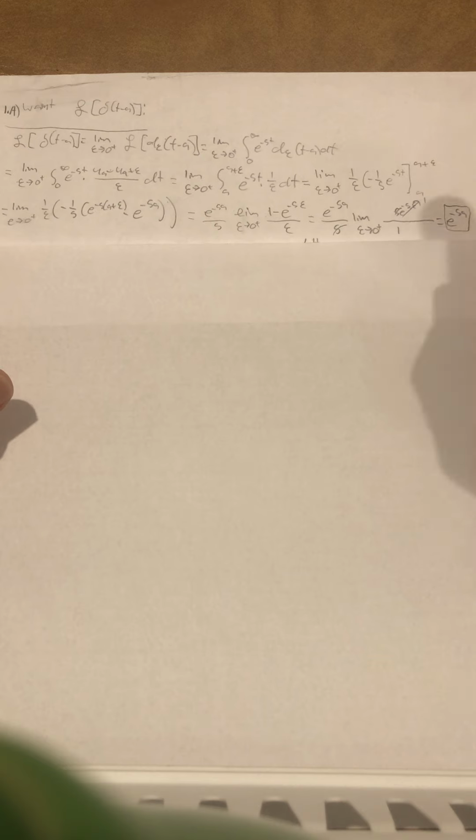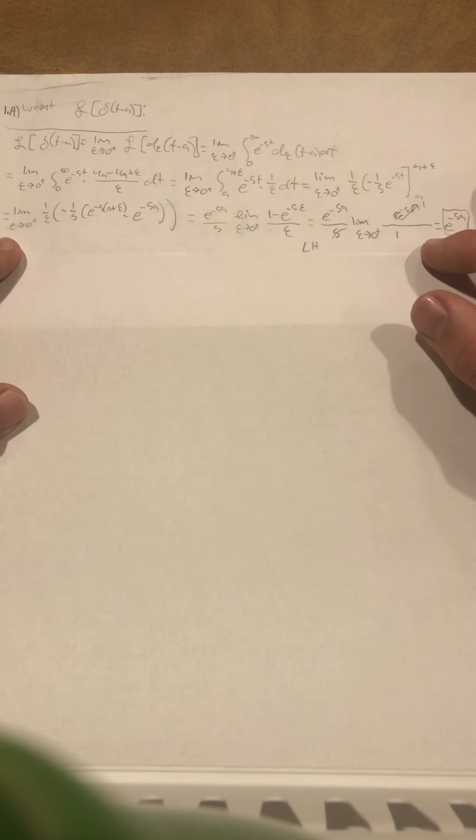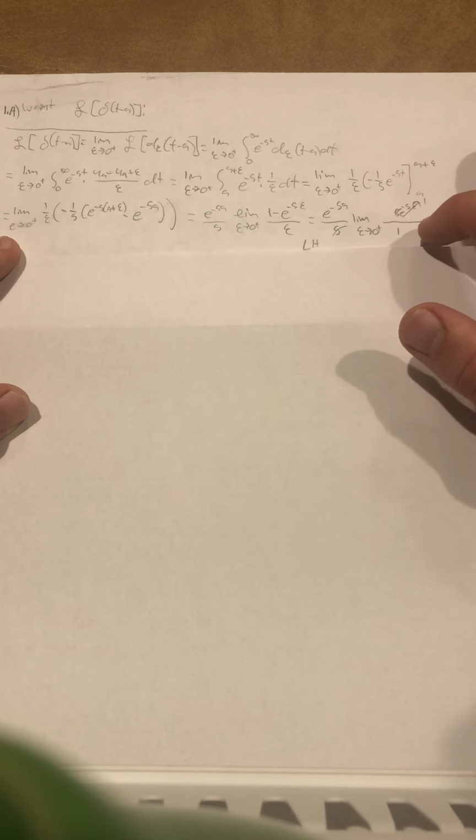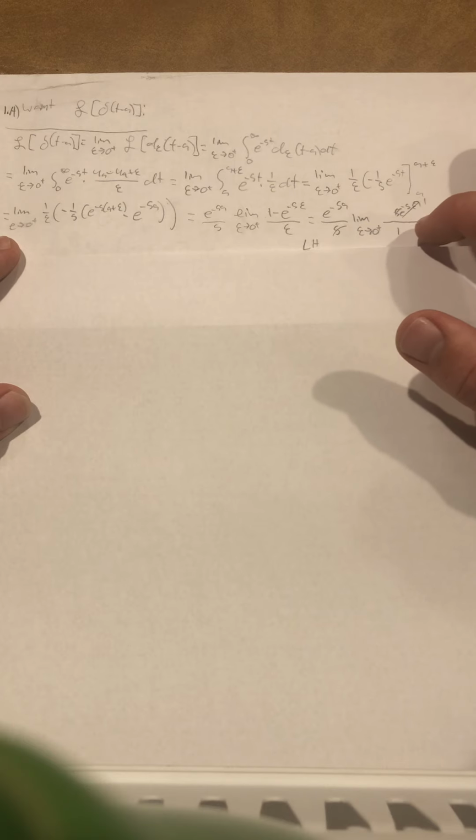Since we're working with epsilon, e to the negative sa over s is just a constant, so we can pull that out. And then it's the limit as epsilon approaches 0 of 1 minus e to the negative s epsilon over epsilon. But we know that writing that as s e to the negative s epsilon, as that approaches 0, that's just going to make e go to 1.